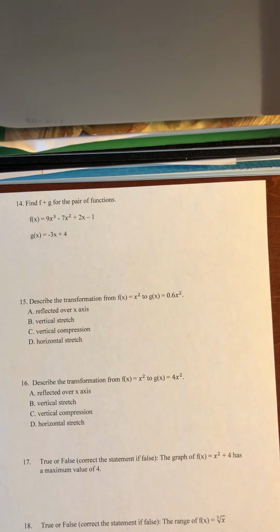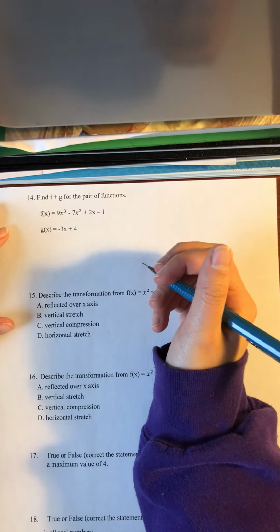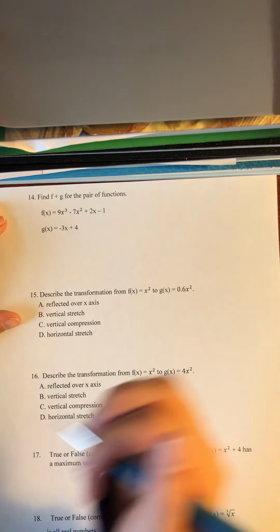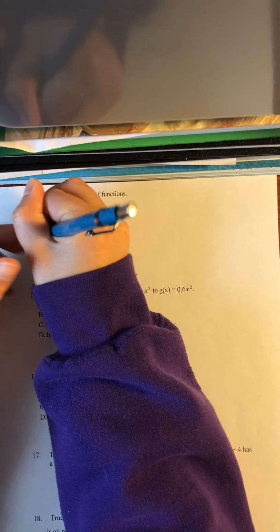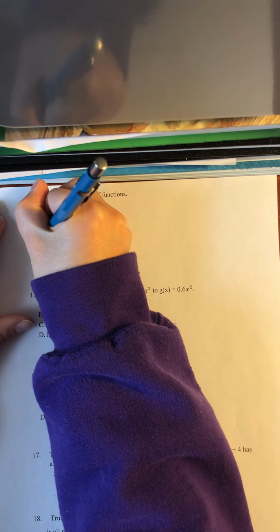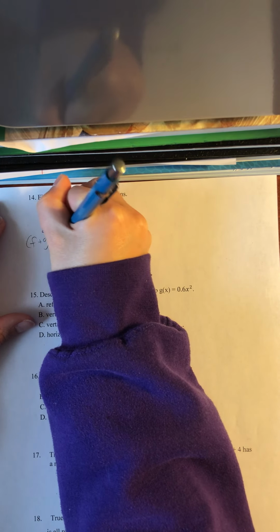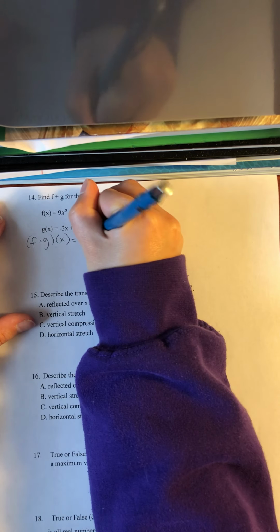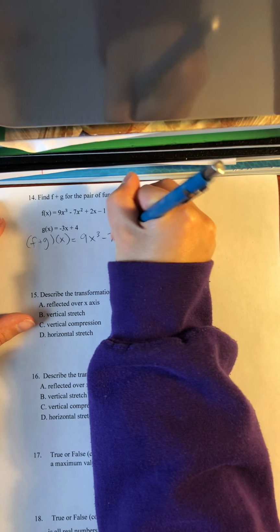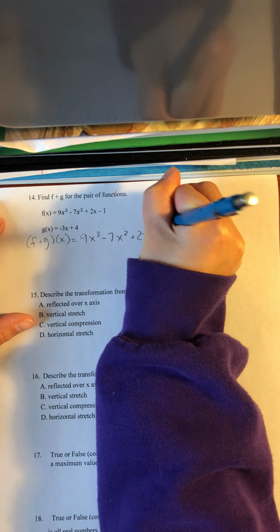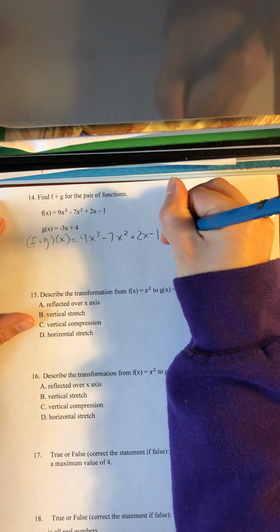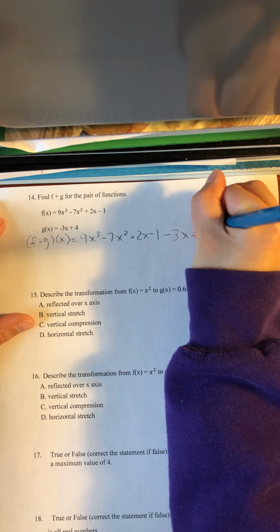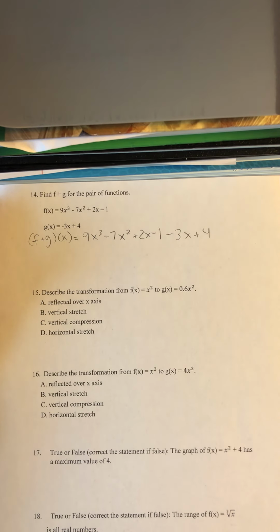Okay, f plus g. What we're going to do here is add these functions now. So (f plus g)(x) equals 9x cubed minus 7x squared plus 2x minus 1 minus 3x plus 4. You just write them next to each other.